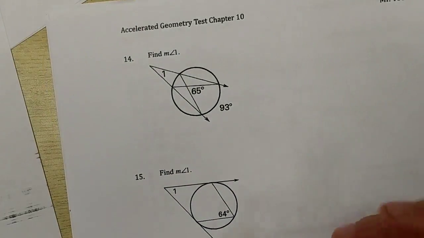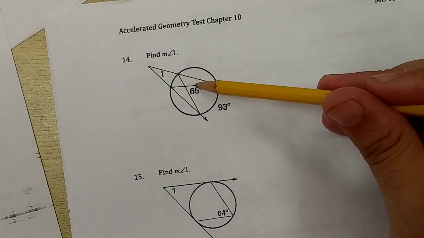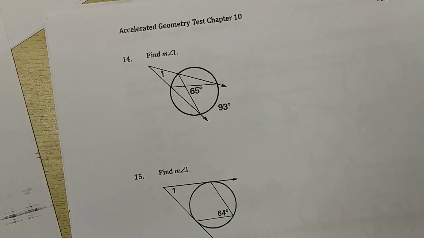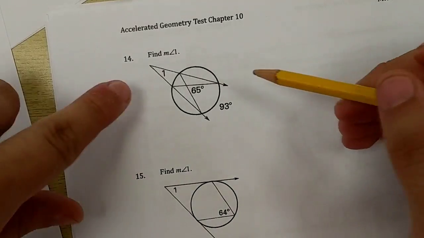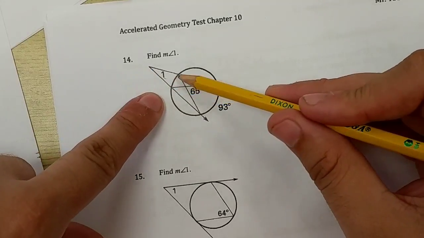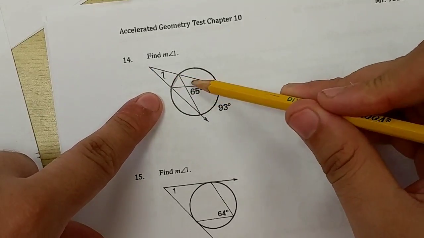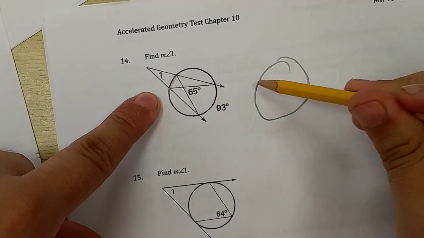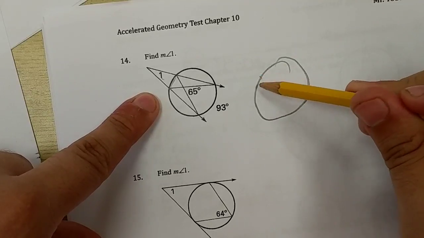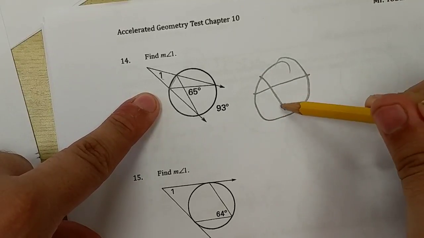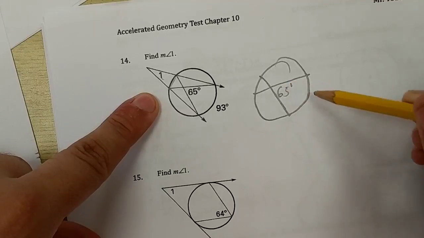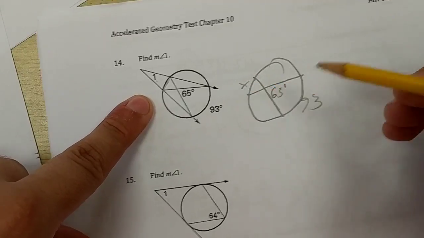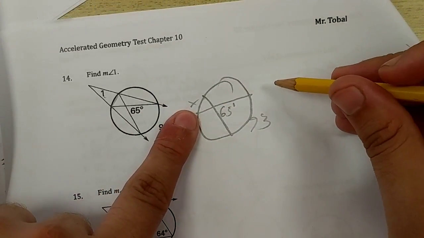Let's keep going. If this outside is 93 and this is 65. Oh, this was a tricky one. This is more tricky than the one I gave you, but it's still useful. So first, I want to find this angle eventually, but I definitely need this arc. So to find the arc, and I'll just redraw it here, if I know this is 65 degrees and this is 93 degrees, I could find x. So I'm going to find x first here.